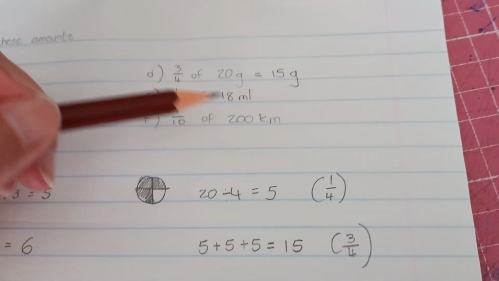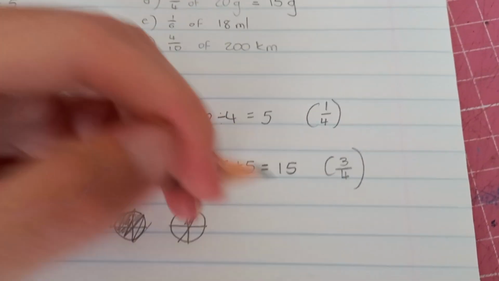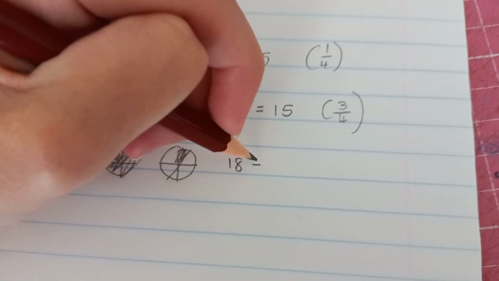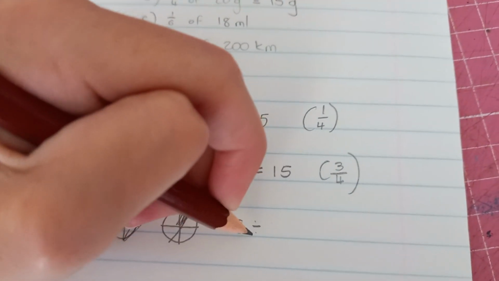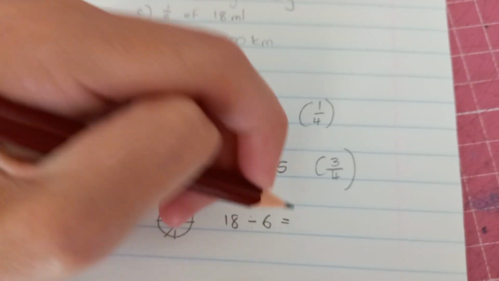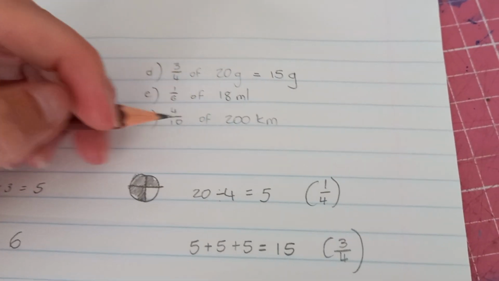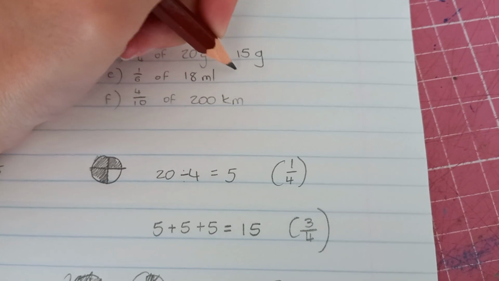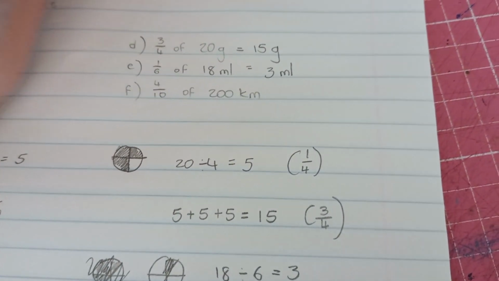Okay, so now we are going to do the exact same. We're going to say 18 divided by 6, okay, which will give us 3. Okay, so because they're not asking for any more, it's just 1/6, your answer will be 3 moles.